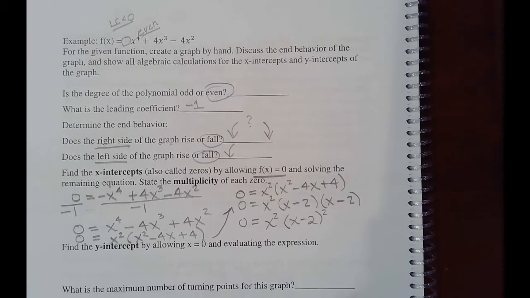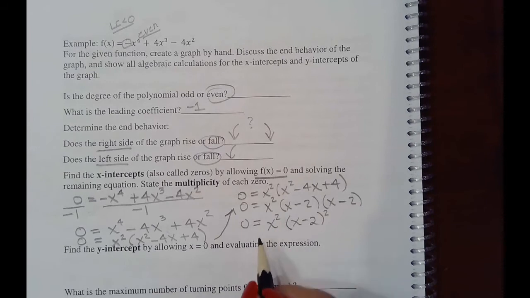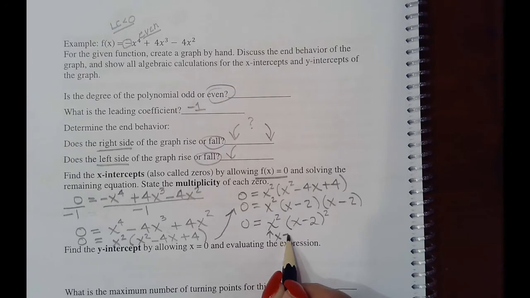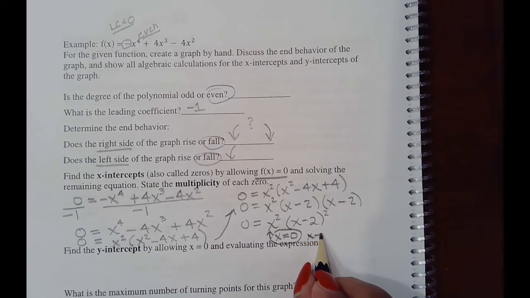So now it's time to talk about what are the x-intercepts suggested by this factoring. So you look at this factor, which cannot be factored any further. And what would make this factor right here a 0 is if you plugged in x equal to 0. So this is one of the x-intercepts. Okay, this is an x-intercept.